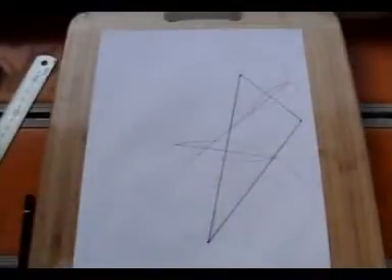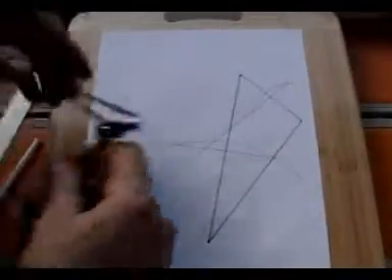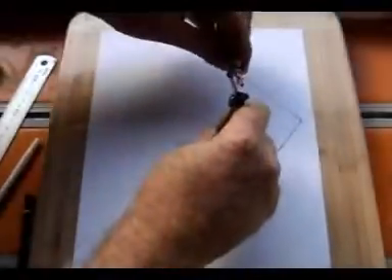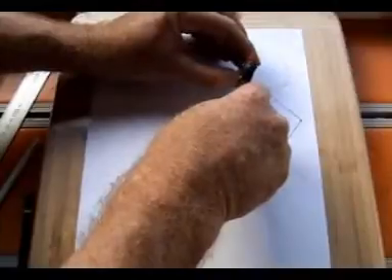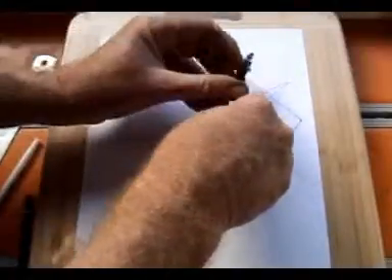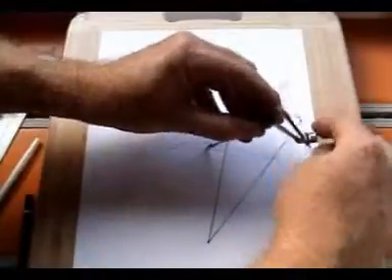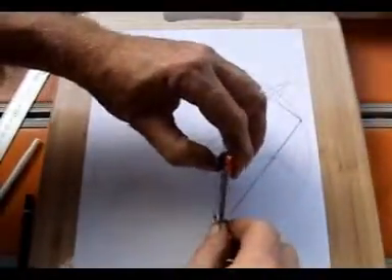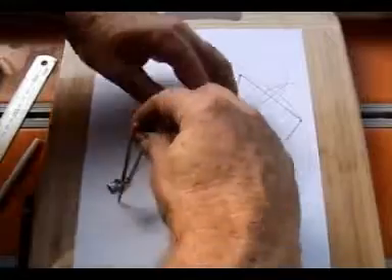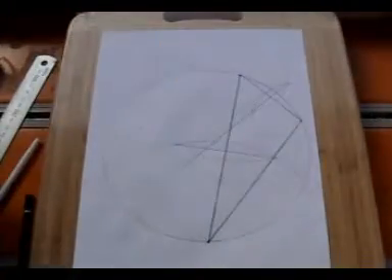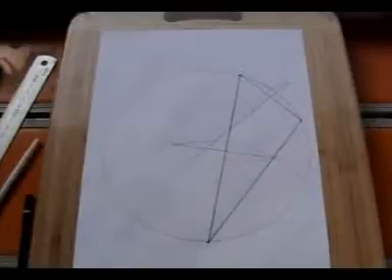Now this point, of course, is the standard way of finding the circumcircle. That point there is the centre of your circumcircle, and you put a compass on that and draw a line. That line goes through all 3 corners of the triangle. There we go. Normal method.